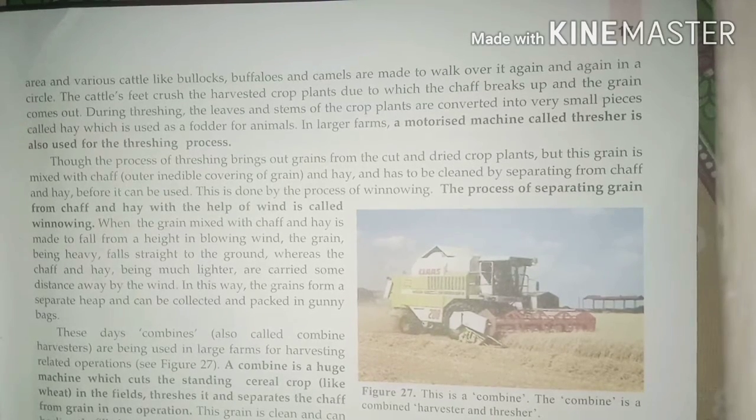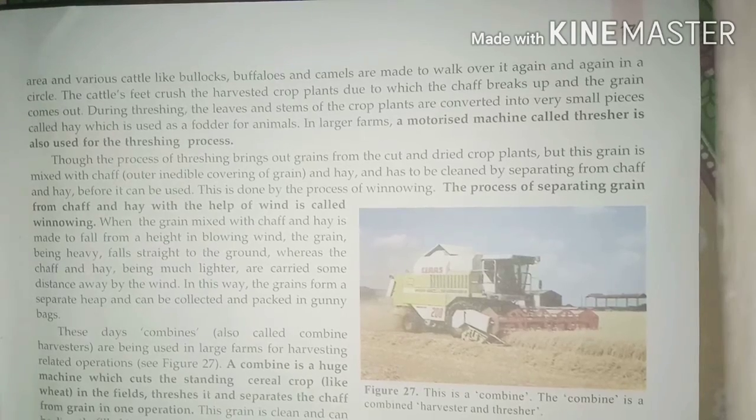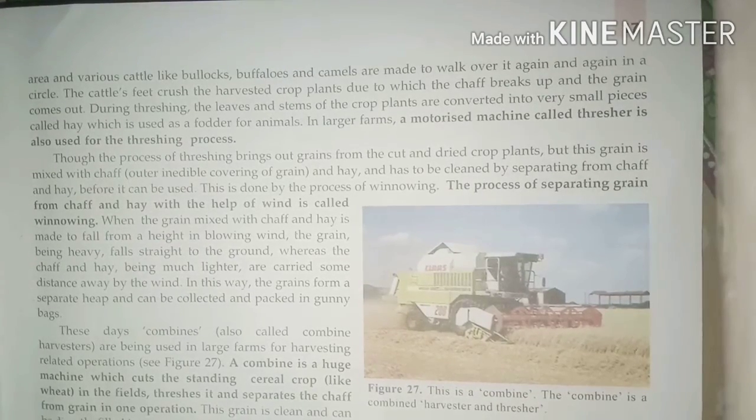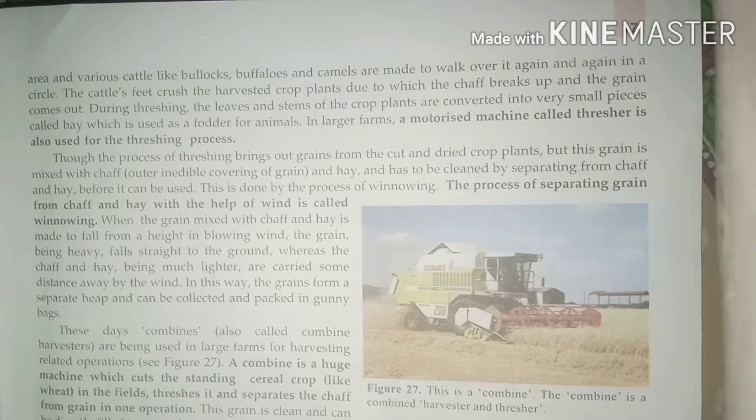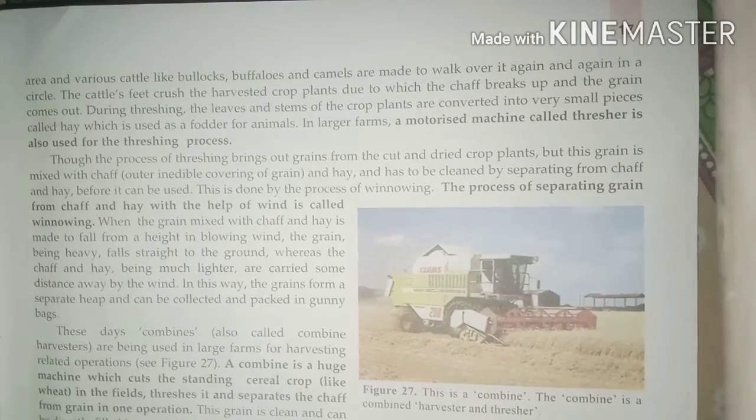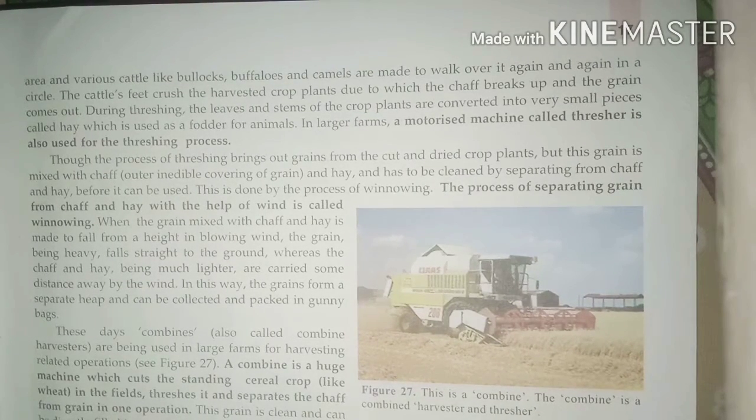In larger farms, a motorized machine called a thresher is also used for the threshing process. Just like the harvester, in large farms a motorized machine is used that is known as a thresher.